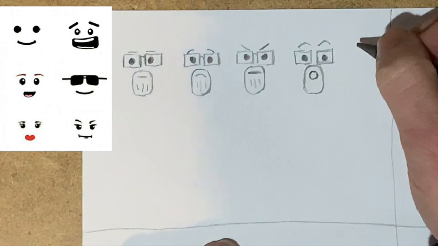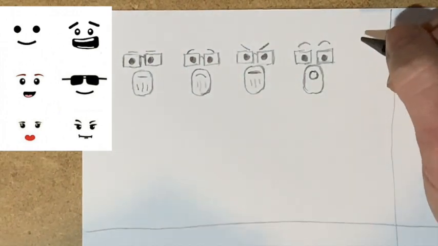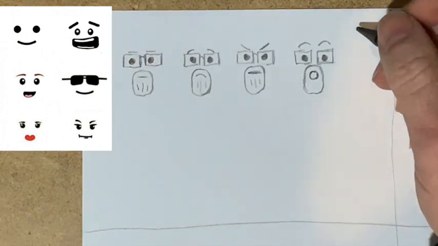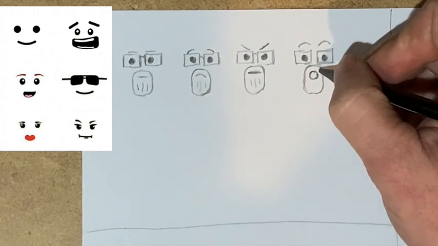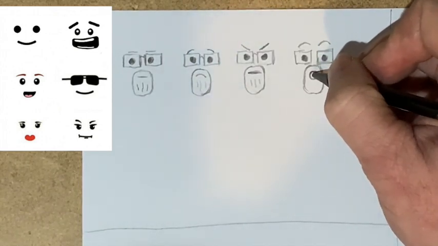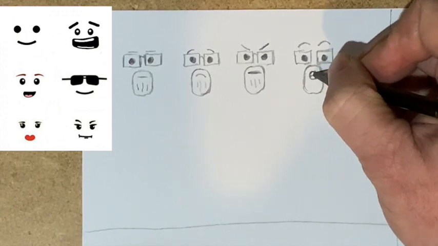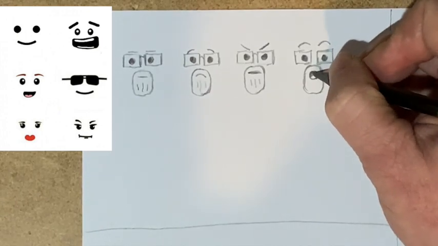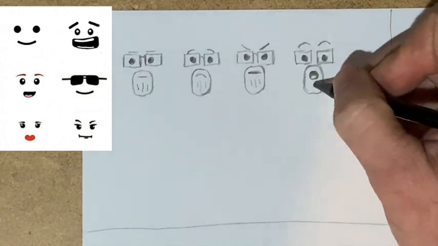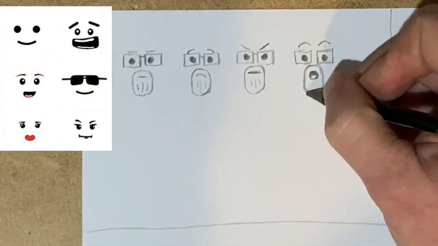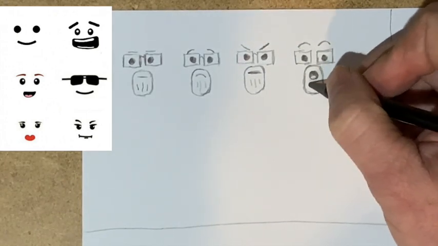Teeth are kind of an odd thing too. Maybe I'll do one that shows teeth in it as well, because you're not drawing individual teeth. I don't want you to look like a pumpkin. So that would be my tongue there. So if that were colored in, that would be colored in red.